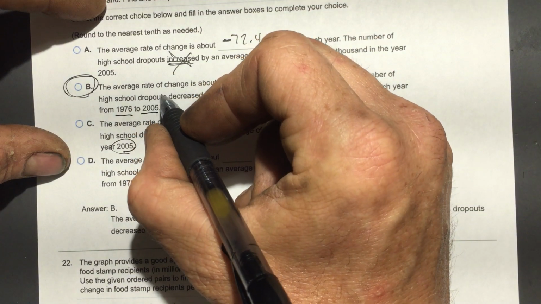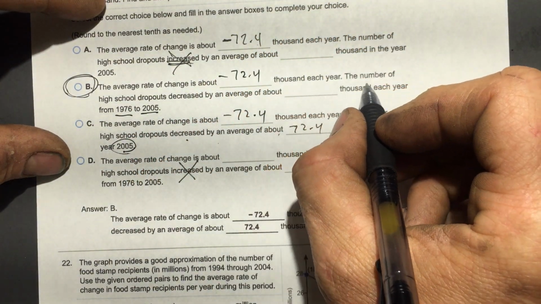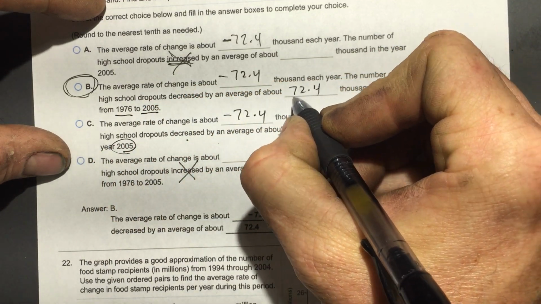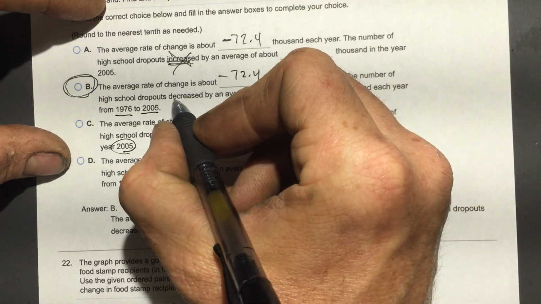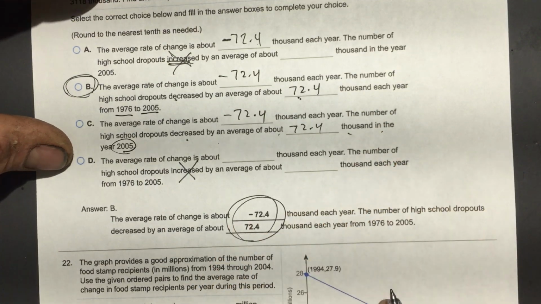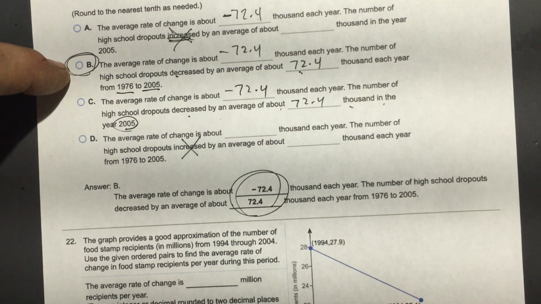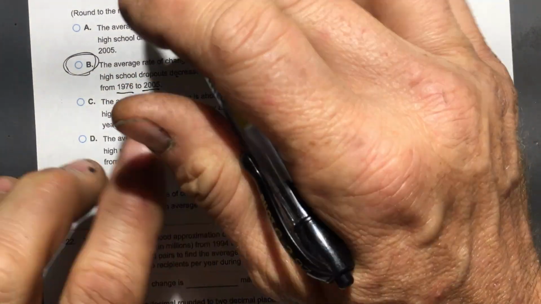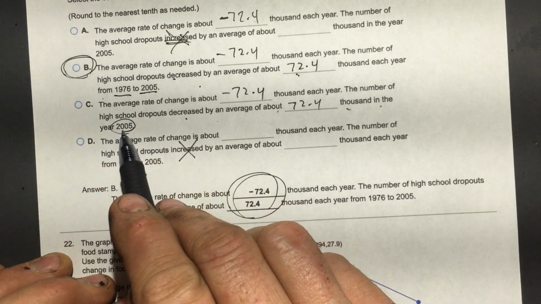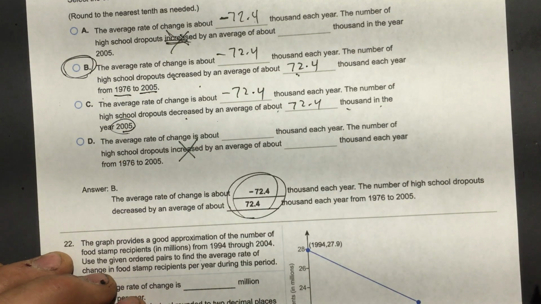The average rate of change is about -72.4 thousand each year, the number of high school dropouts decreased by an average of about 72.4. Now this will be positive here because it's decreasing this much. So I would put a positive value, and you see down here, the first one's -6. So it's got to be B because the increase is out. It's got to be decreased, and it goes from 76 to 2005. This one just says 2005. It's through these years it decreases.